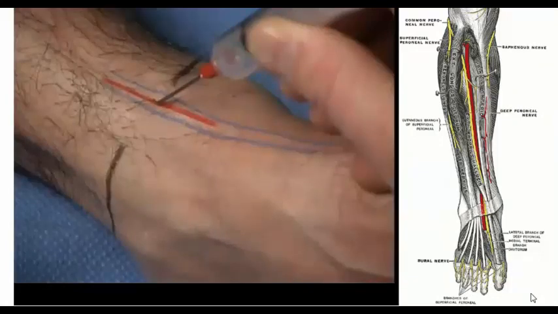Withdraw the needle and redirect 30 degrees laterally and then medially and provide an additional 3 to 5 milliliters of anesthetic. If anesthesia in a saphenous distribution is also desired, bring the needle back to the level of the subcutaneous space and redirect it medially. Inject approximately 5 milliliters in the subcutaneous space. This will block the saphenous nerve.